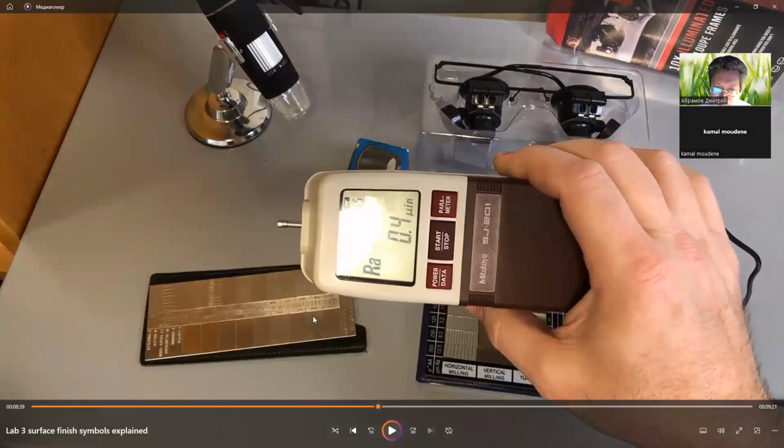So you can see in our video, it's a roughness tester, but it's named a profilograph or profilometer. We use this device to measure the roughness of the surfaces of the part.